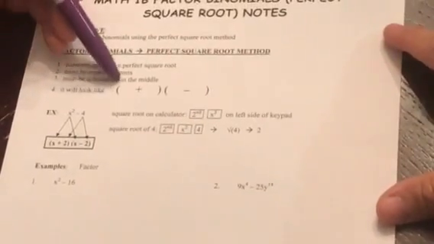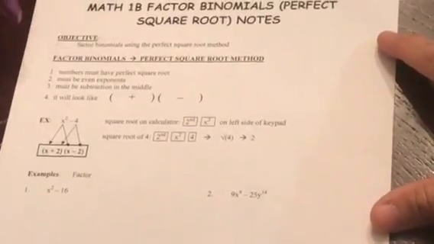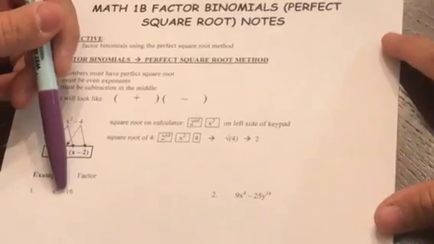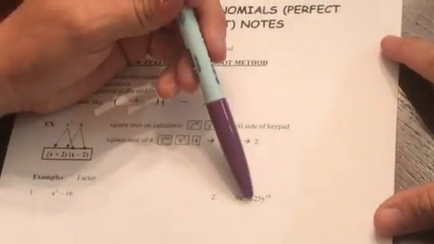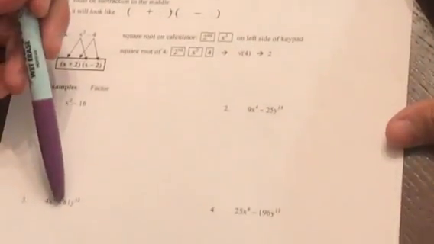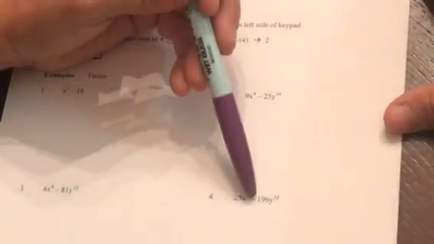Lastly, it must be subtraction in the middle. So let's notice the 4 examples. Subtraction in the middle, in all four of them.